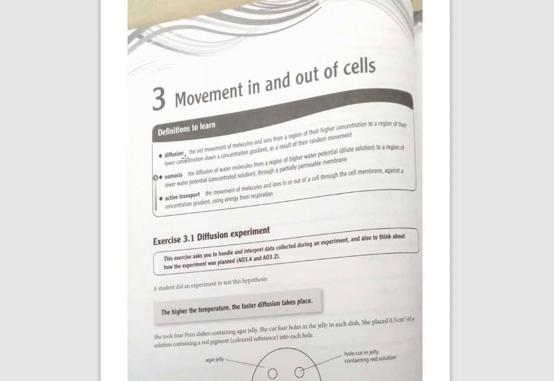So the first definition, as you can see, is diffusion. It's the net movement of molecules and ions from a region of high concentration to a region of low concentration, down a concentration gradient, as a result of their random movement. And osmosis is the diffusion of water molecules from a region of higher water potential to a region of low water potential through a partially permeable membrane.